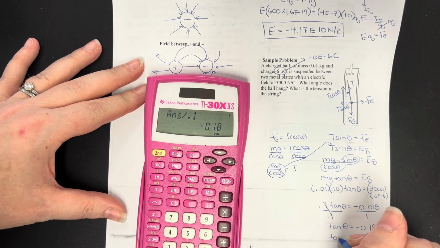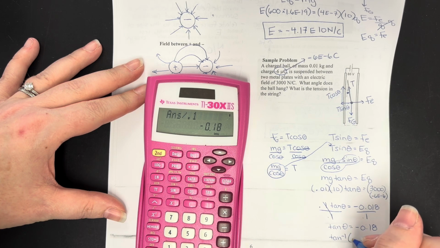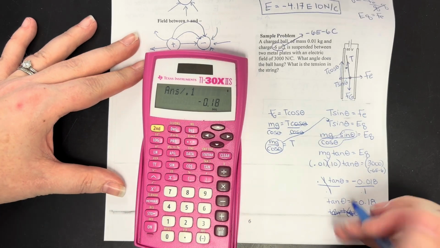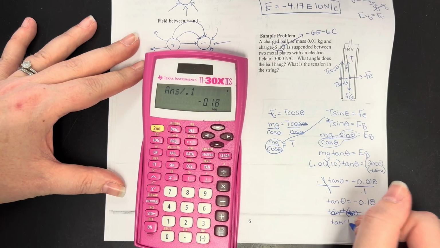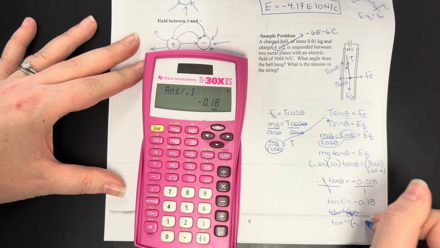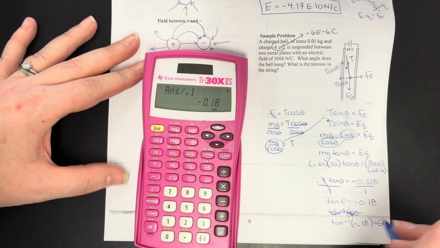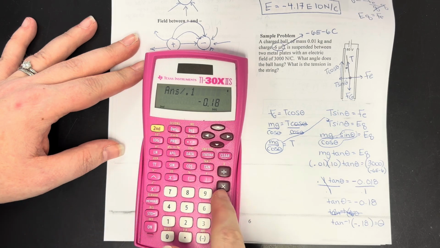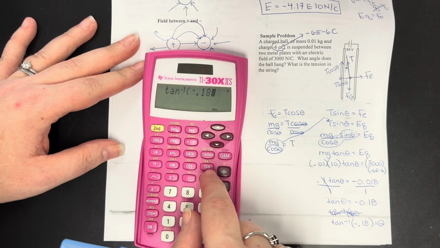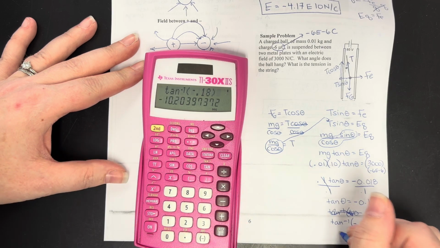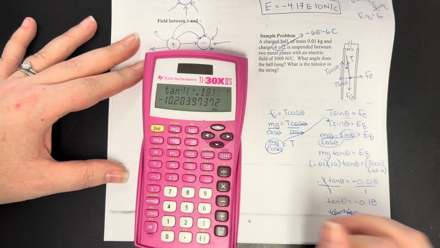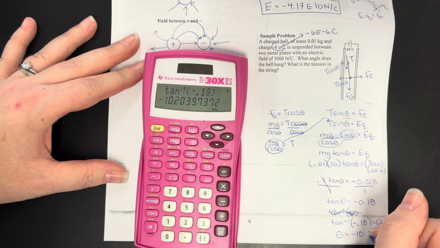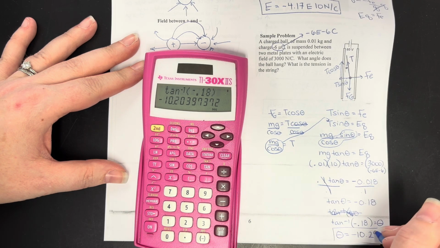And I'm going to take the inverse tangent of -0.18, and this is going to give me theta. Okay, and I'm going to get that my angle in this case is -10.2 degrees.